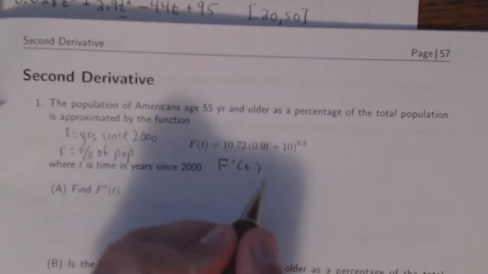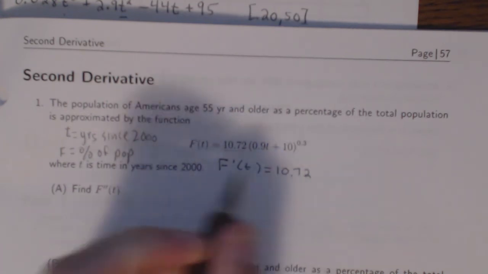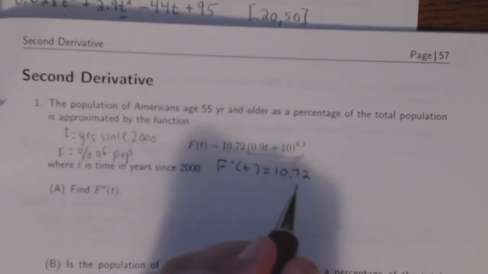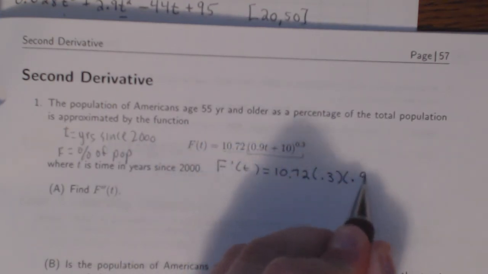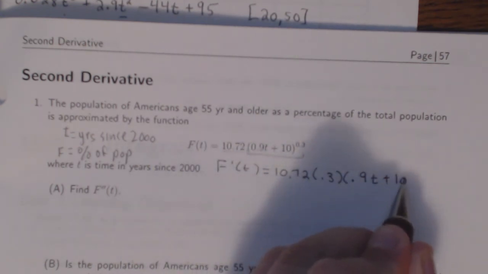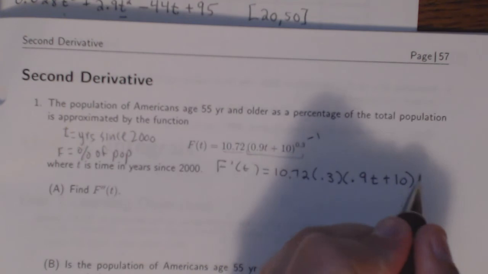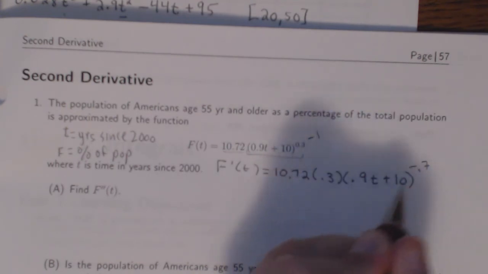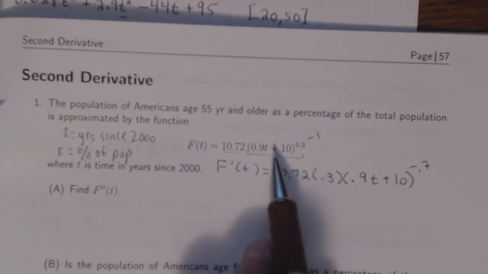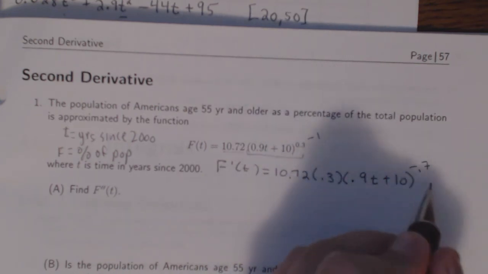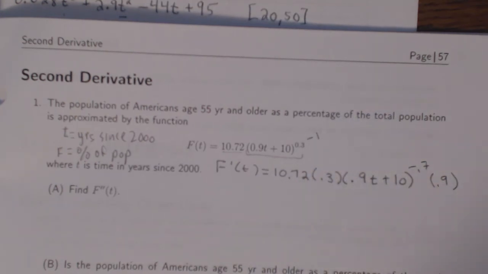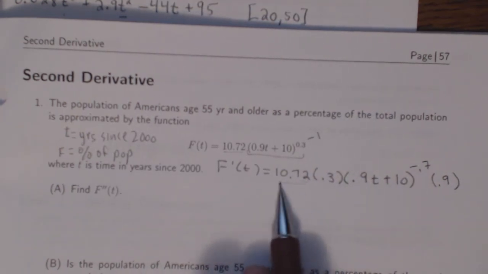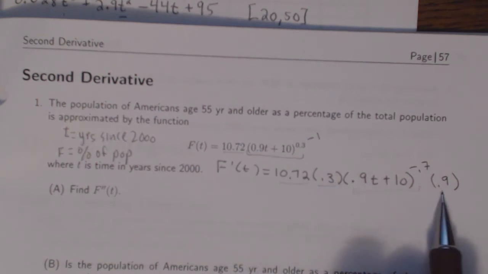It's not going to be a product rule, so I'm just going to bring 10.72 down, and then when I want to take this derivative I have to use the chain rule. So this would be 0.3 times 0.9t plus 10, and then reduce that exponent by 1. 0.3 minus 1 is minus 0.7. So that chain rule is the derivative of the outside, 0.3 times this to the negative 0.7, times the derivative of the inside, which is 0.9. So that's the first derivative.